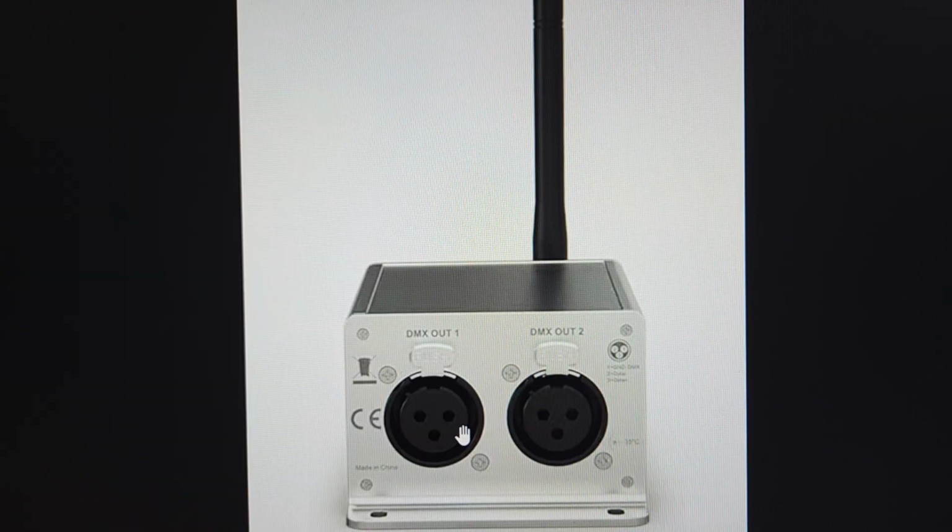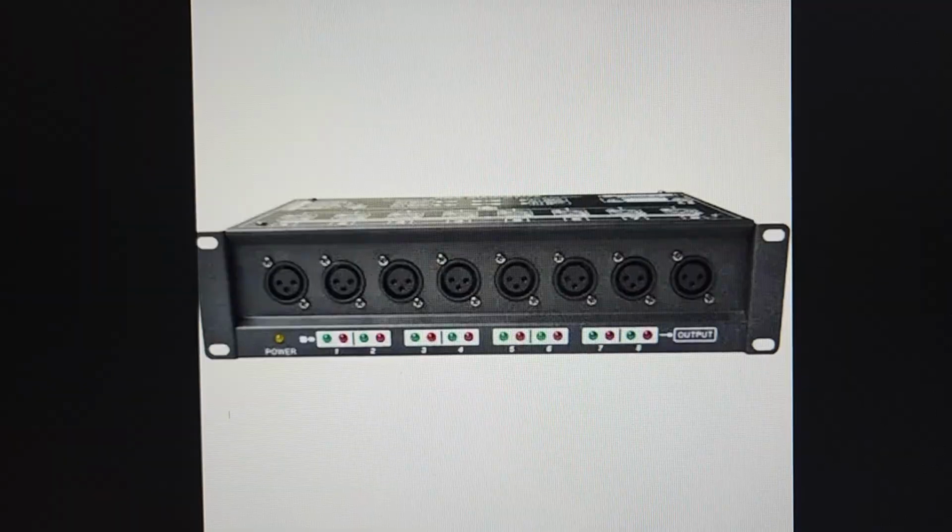Now, guys, if you're using 2 universe worth of lights here, okay, let's not be running these lines out to daisy chains. You should be running them to, you know what, an opti-splitter.